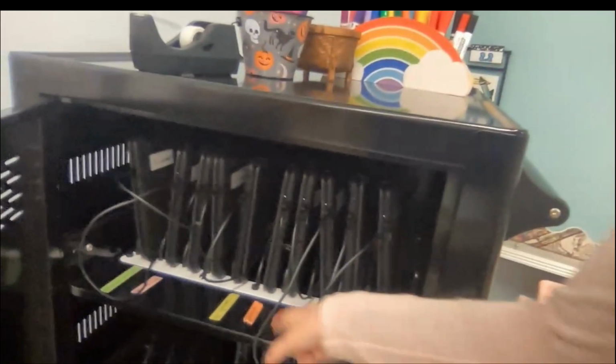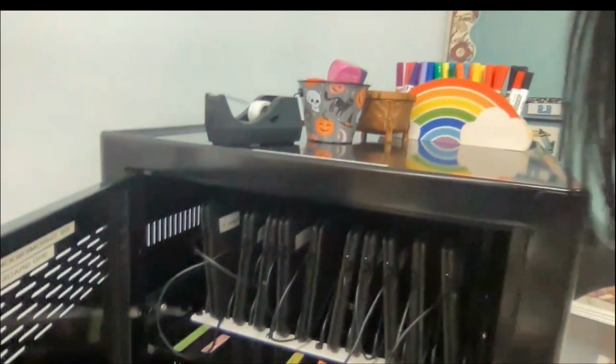A new addition to my classroom is that we have our own personal Chromebook carts in every classroom. So with these carts, students can keep their Chromebooks in the class, and they get to charge them. I had to label everyone's name, so each student has their own Chromebook.